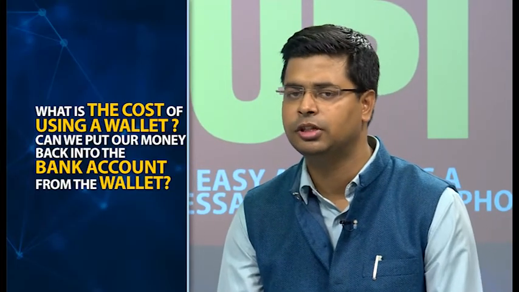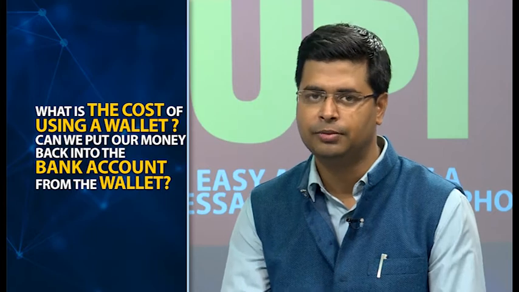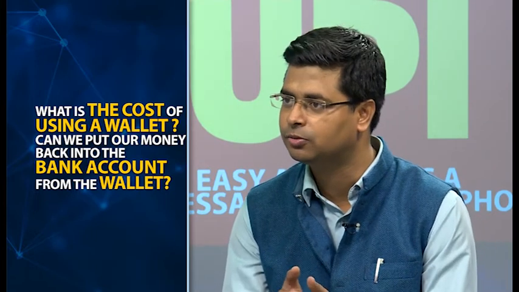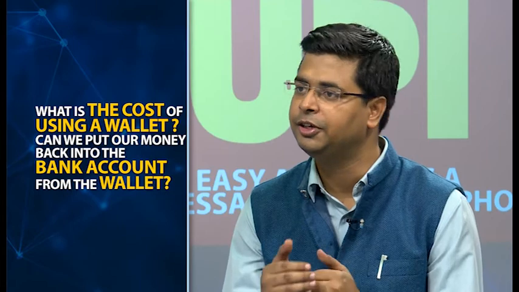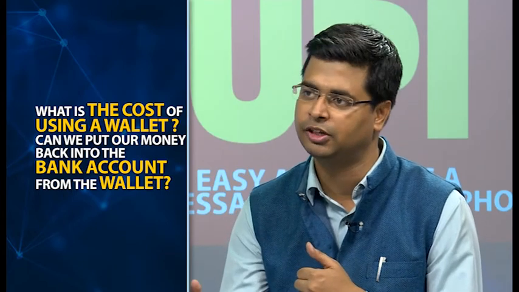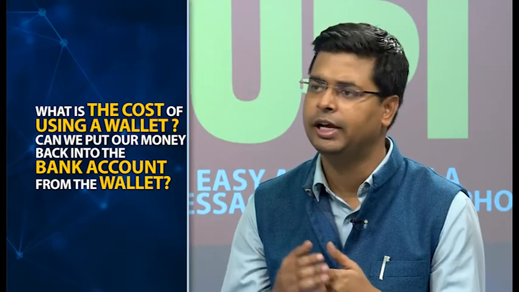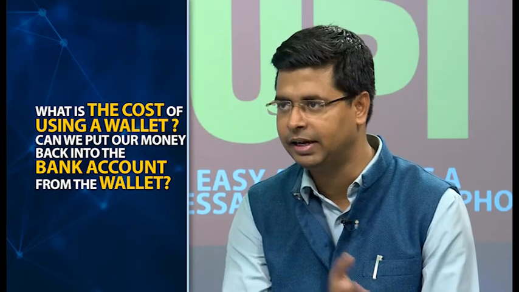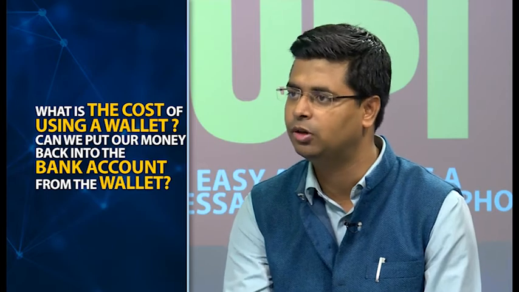Puneet, what is the cost of using a wallet, and can we put our money back into the bank account from our wallets? Yeah, so for the first question, there is no cost of using a wallet, and we'll have to distinguish two operations of wallet. One is where I use the wallet to do an individual to individual transfer. For example, if you have a wallet of the same bank or same private company, I can do a transfer without any charge. And the other transaction which I do is transferring the existing amount of money in my wallet to my bank account, because generally a wallet is linked to a bank account.